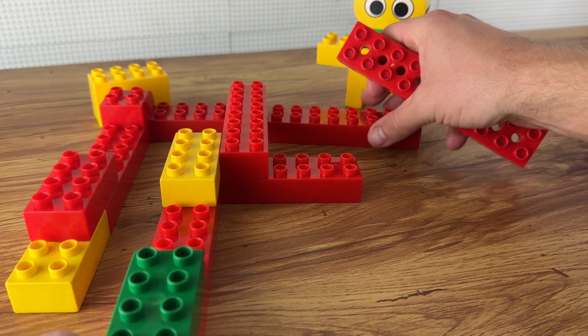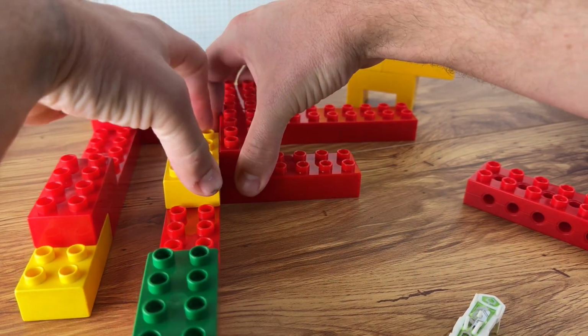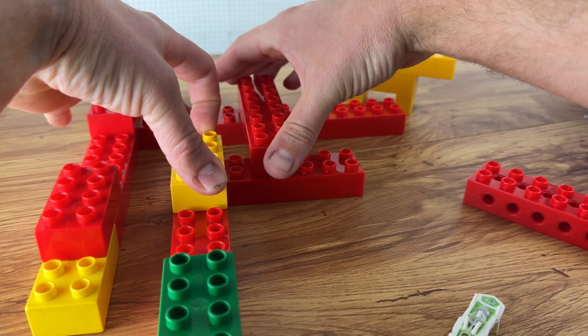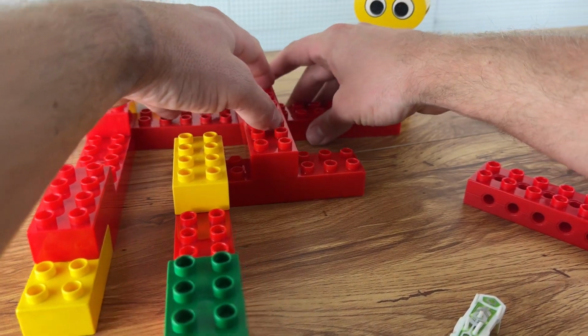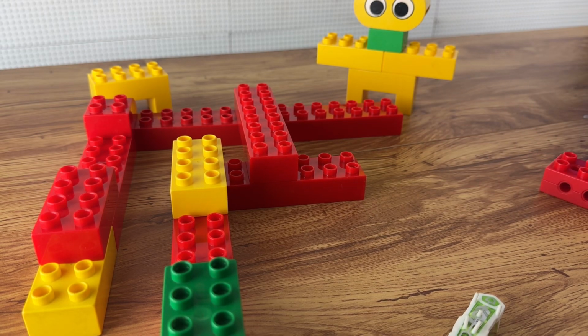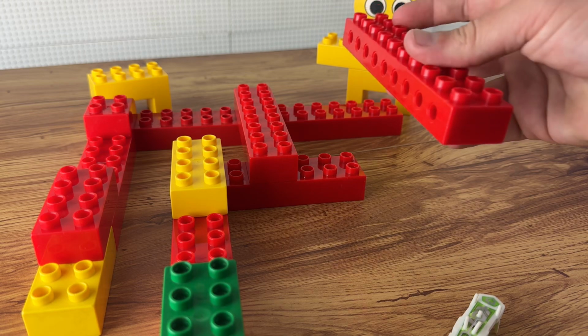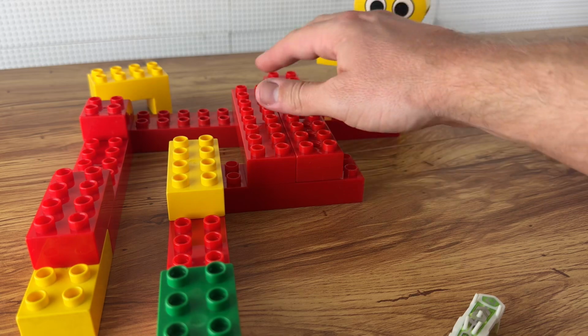Now, another cool thing that you can do besides bridges is that we can connect bricks this way. So in order to do that, we'll go like that, and then that will connect our bridge and those two together. Now, let's say that we wanted to use this piece as another bridge right here. Any piece with holes in it.